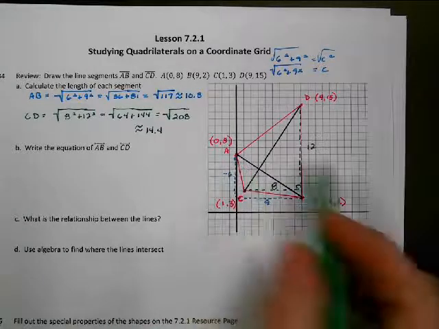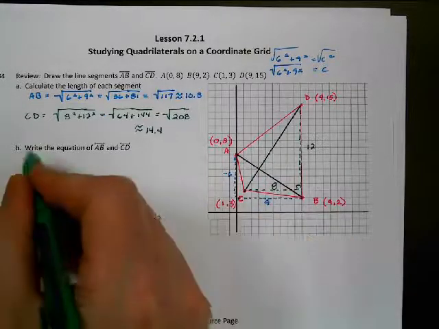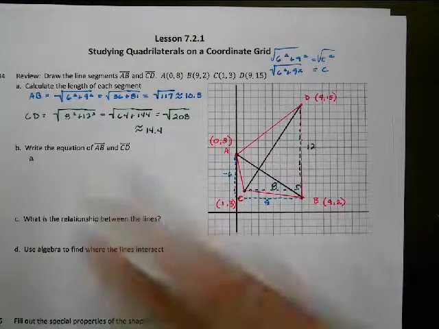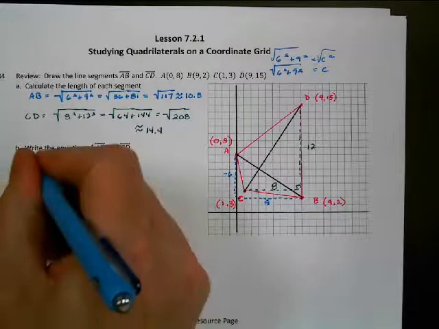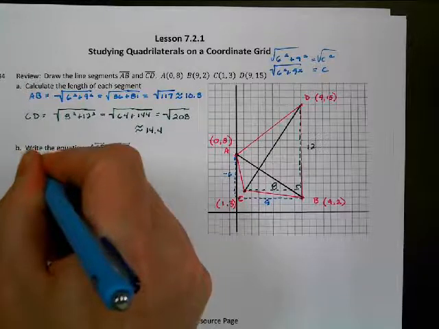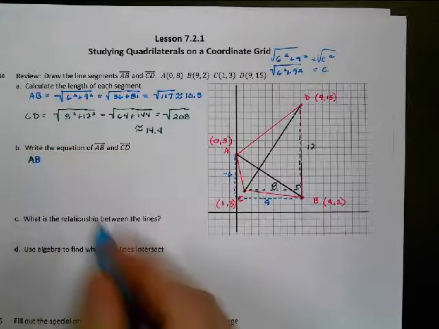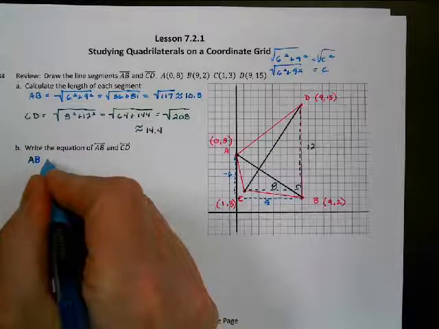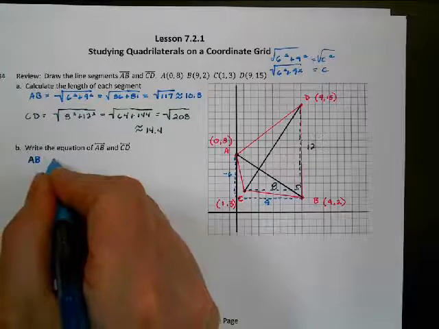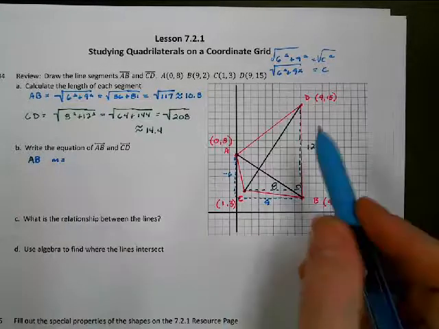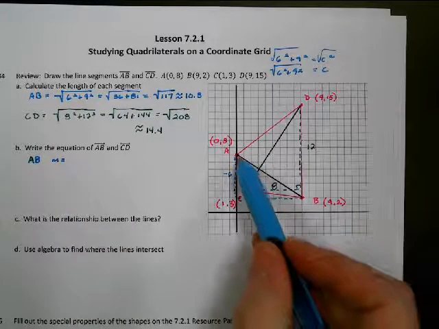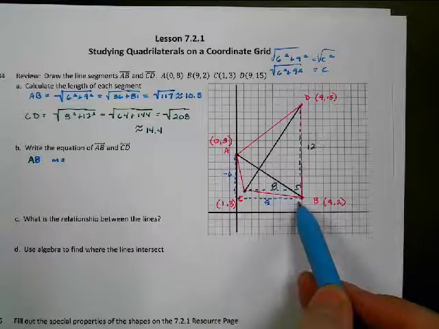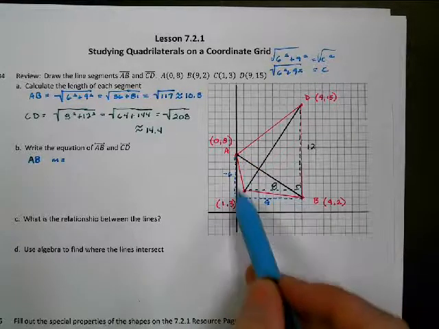So I know that the slope of AB, well, let's do it in blue since we did it in blue before. So AB, we know the slope is going to be down 6 and then to the right 9. So there's a slope triangle right there for AB.